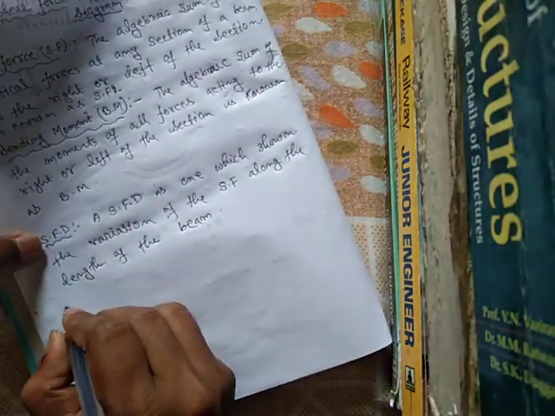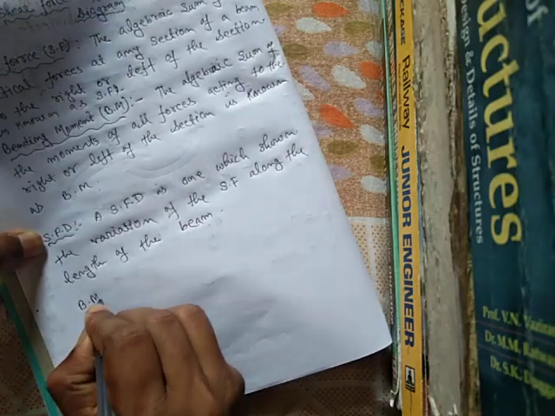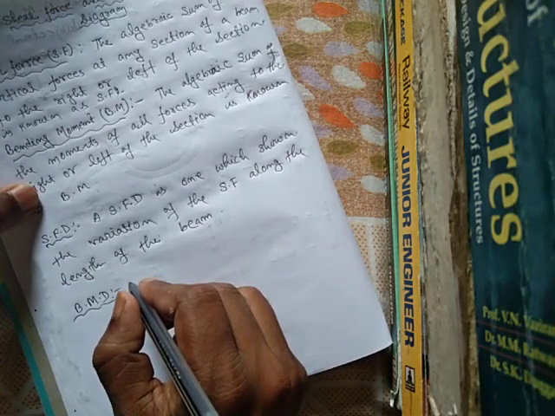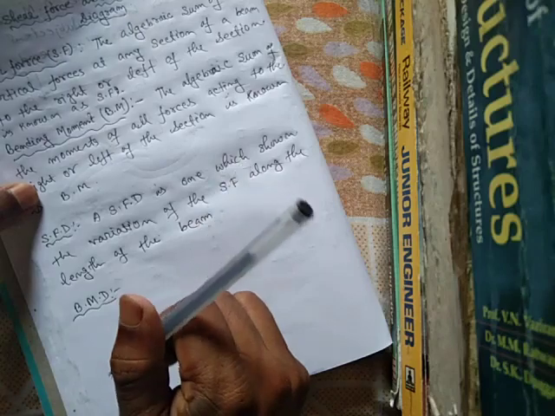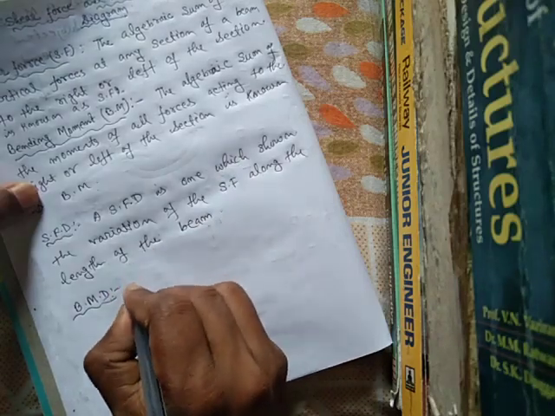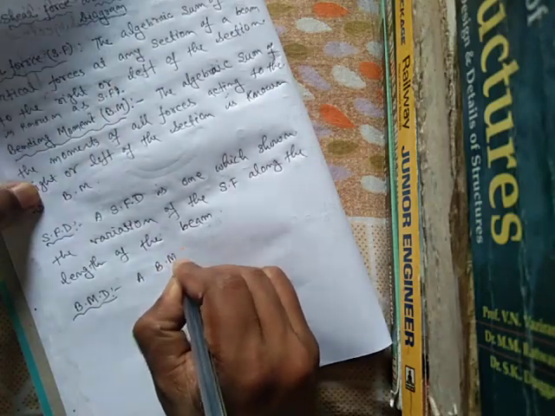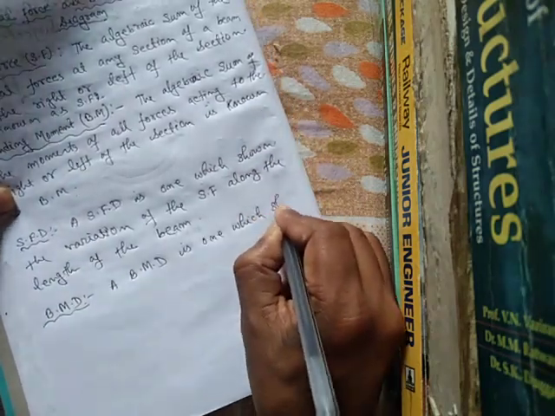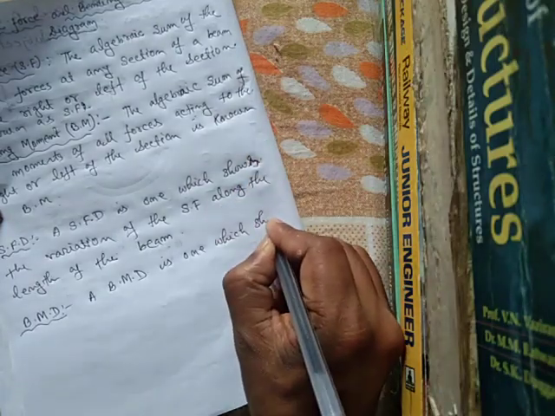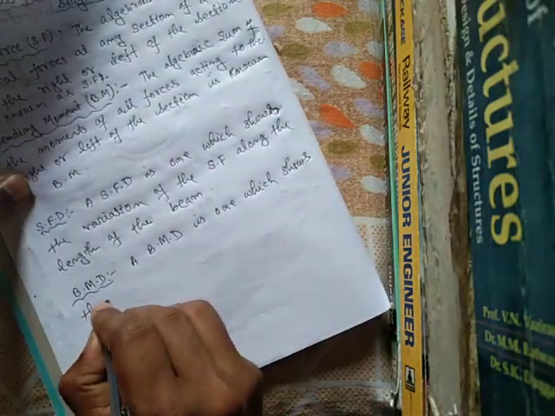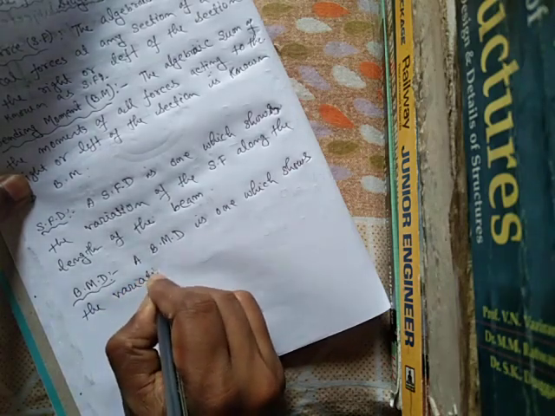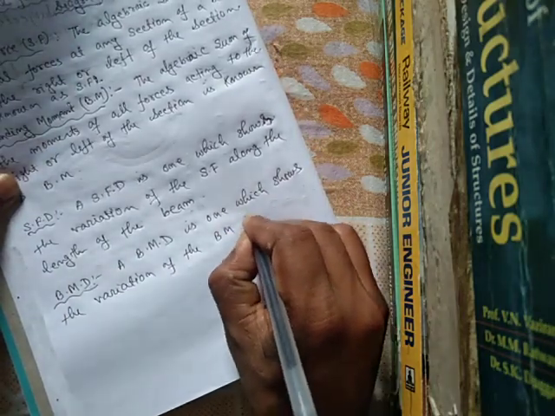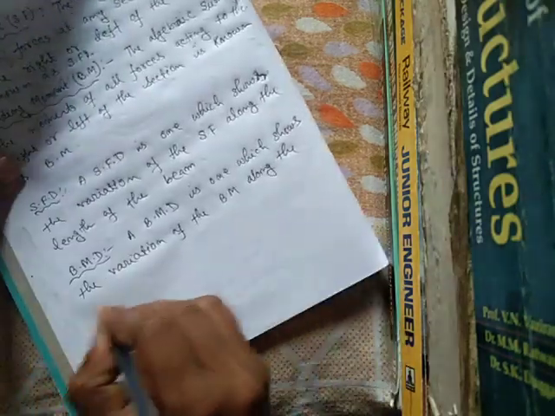And what is the bending moment diagram? Similarly, a bending moment diagram is one which shows the variation of the bending moment along the length of the beam.